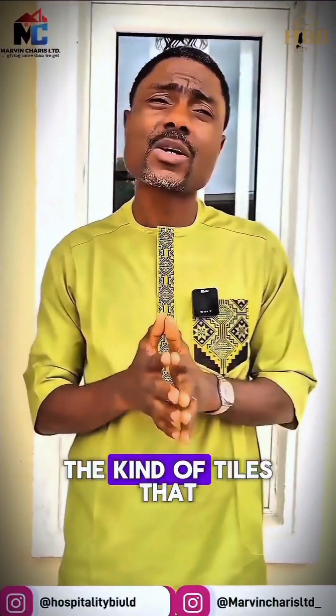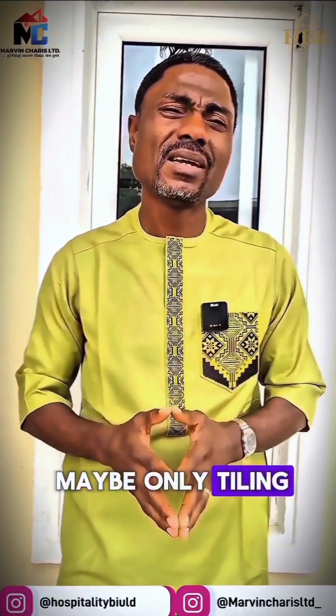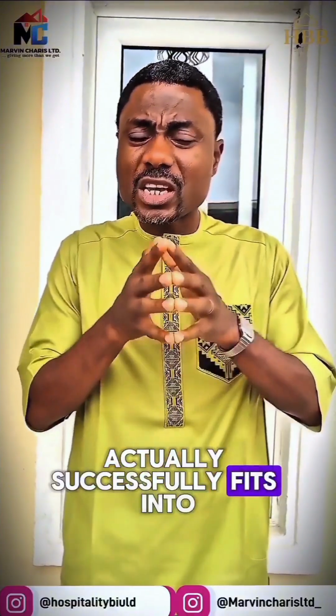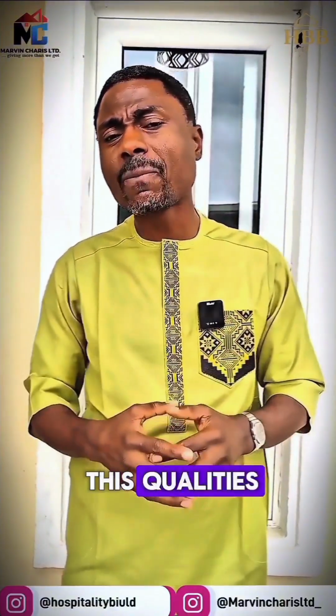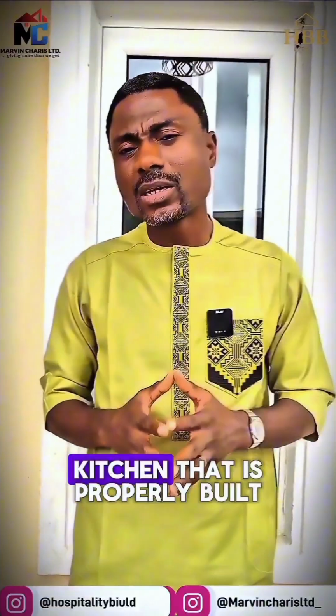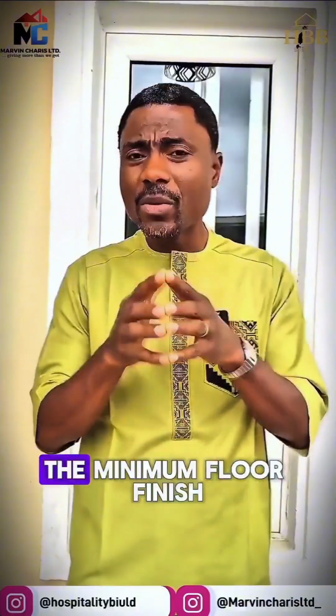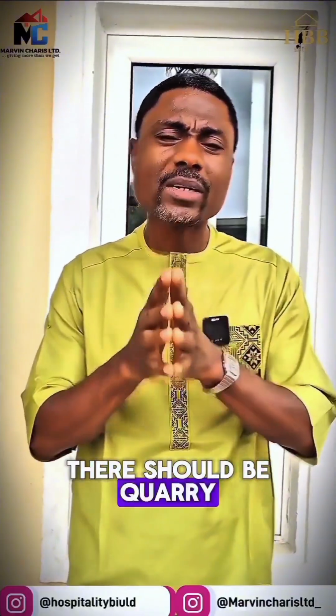If you look at the tiles that we have in market today, only very few materials, maybe only tiling, actually successfully fit into this category or into these qualities that is generally affordable for everybody. As a giveaway, any kitchen that is properly built and the client is concerned with quality, the minimum floor finish there should be quarry floor tiles.